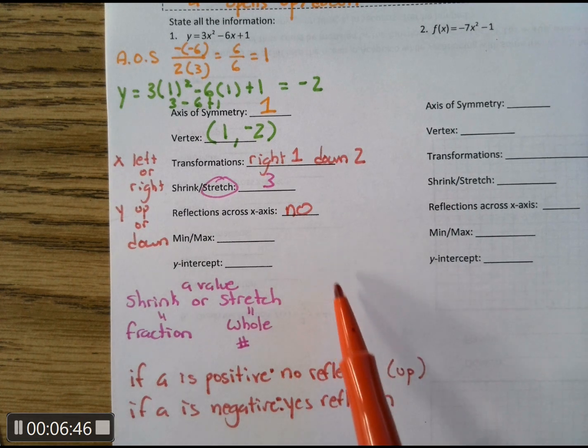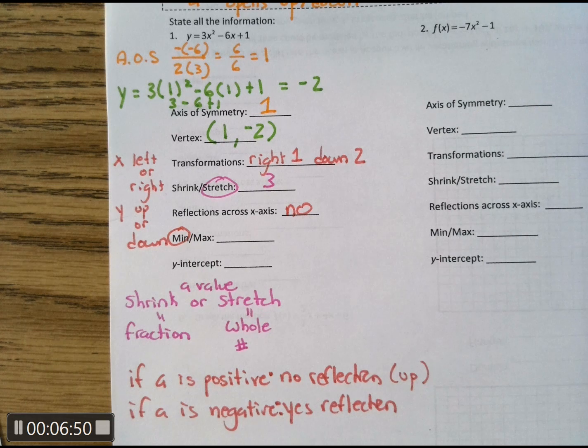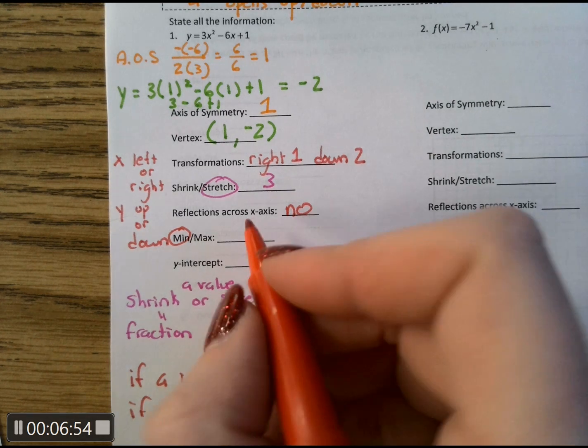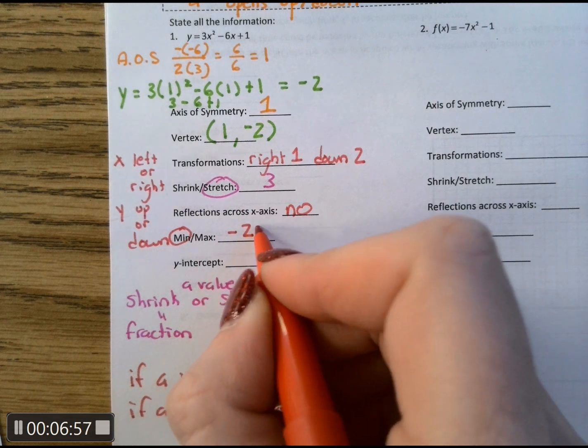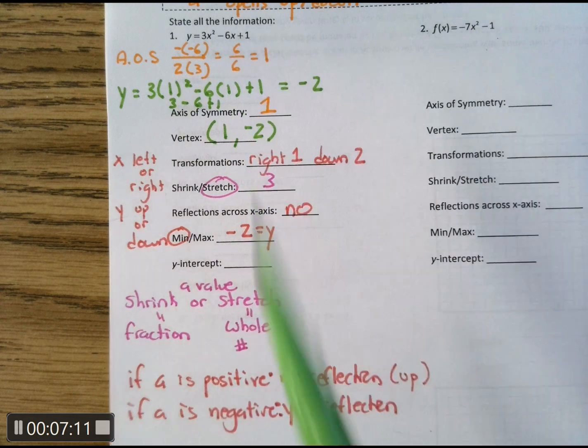When it opens up, that's a U shape, which would be a minimum. And I believe I told you guys wrong last time. We are actually looking at our y values. So this is going to be at y equals -2. Alright, that's my bad. Okay? And then finally, our y-intercept. Well, at the beginning, we said that C told us our y-intercept. So we have a y-intercept at 1.